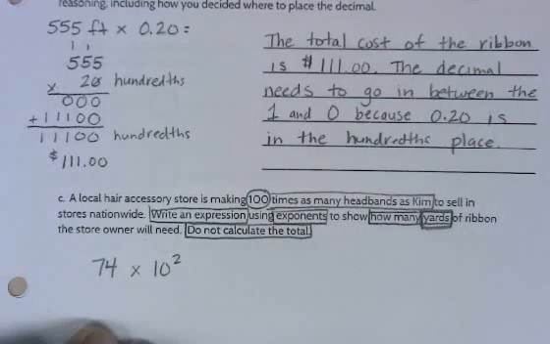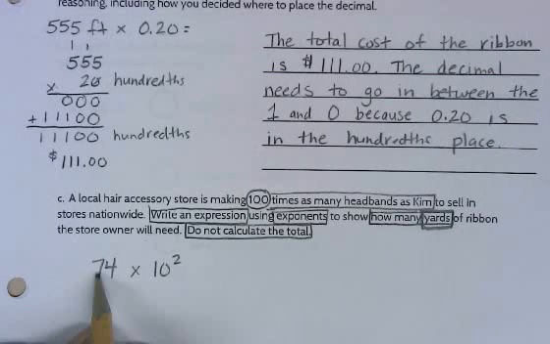So 74 times 10 to the power of 2, which is 100. So technically, the store can make, and I'm not calculating the total, but I'm just talking it through, 74 times 100. Well, that's 7,400 headbands the store can make.